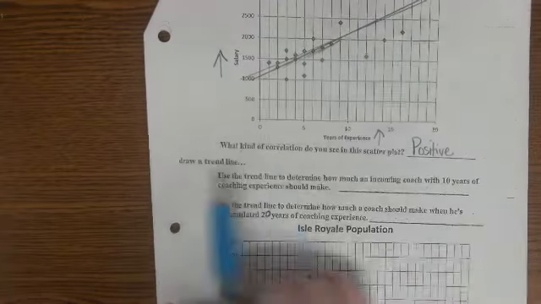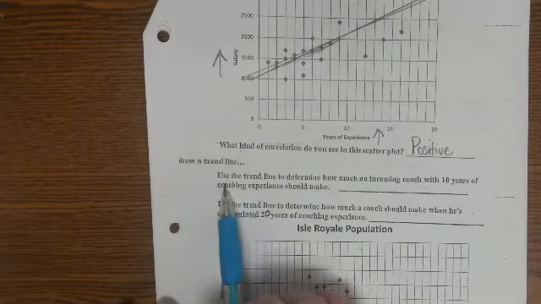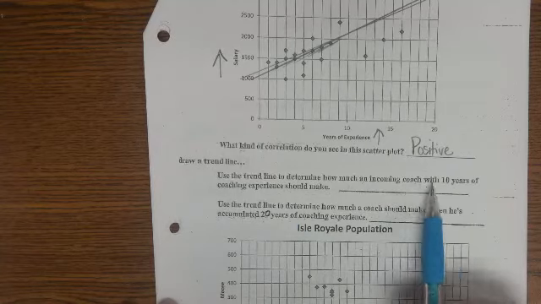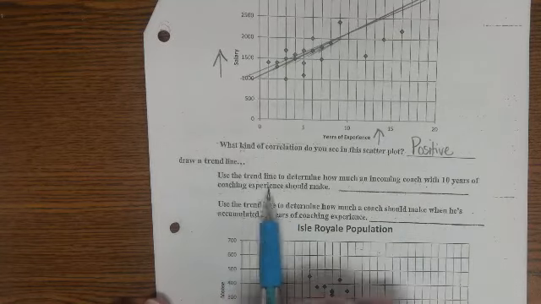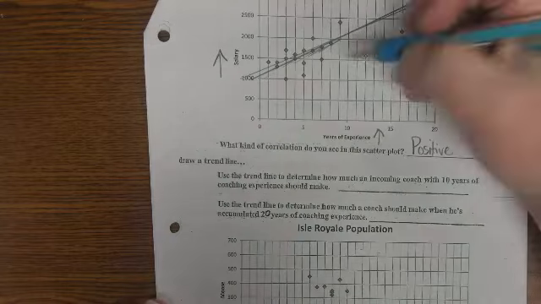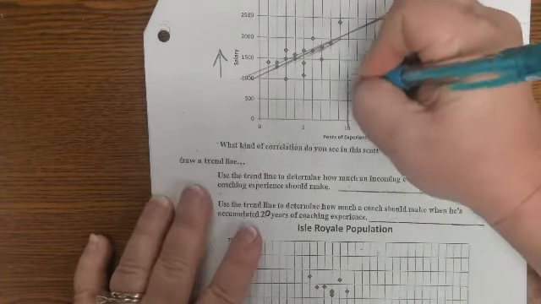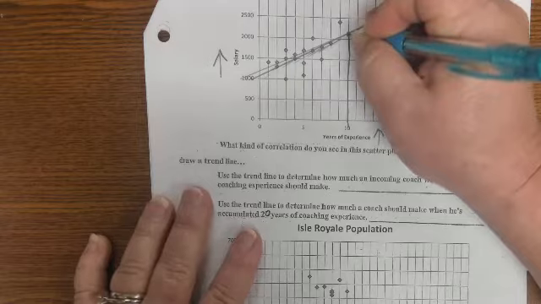Then it says draw the trend line. Use the trend line to determine how much an incoming coach with 10 years of coaching experience should make. So I go to where 10 years of experience is, and I'm going to go right up to here, okay?